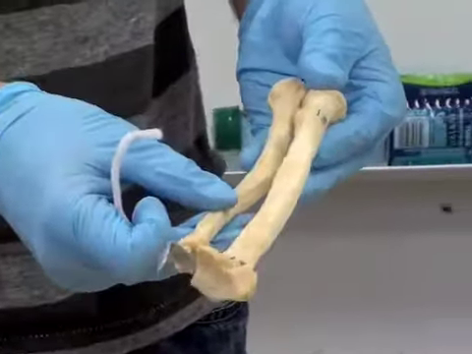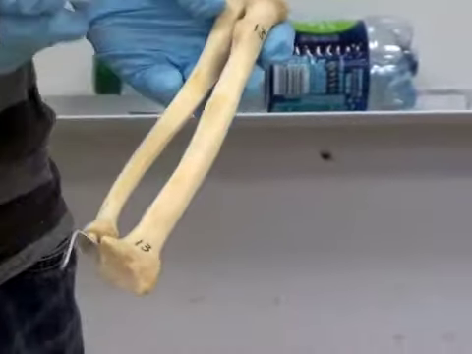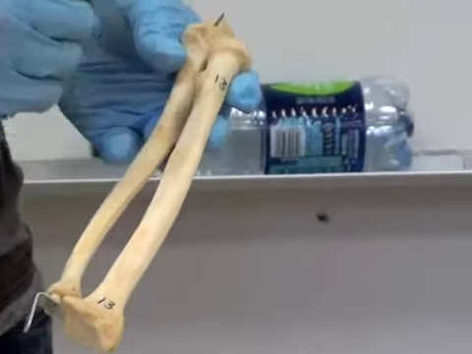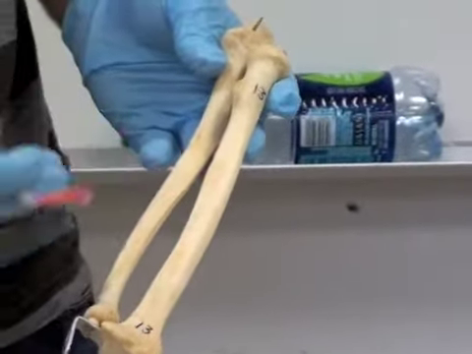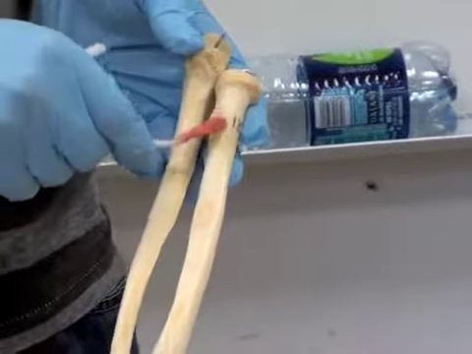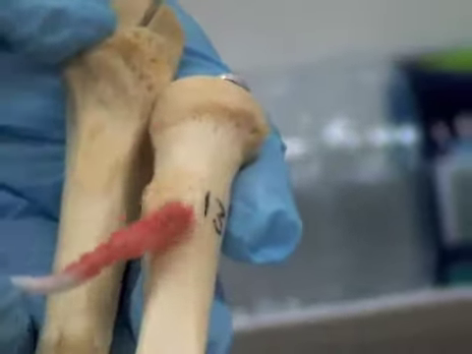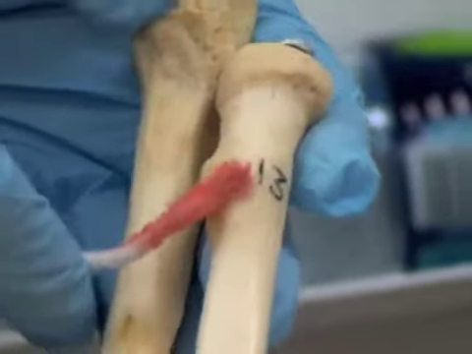So that's the ulna. If we now look lateral, we've got our radius bone. The first thing we see is the radial tuberosity. It's this big, rough bump right here, like we're all familiar with our tuberosities.